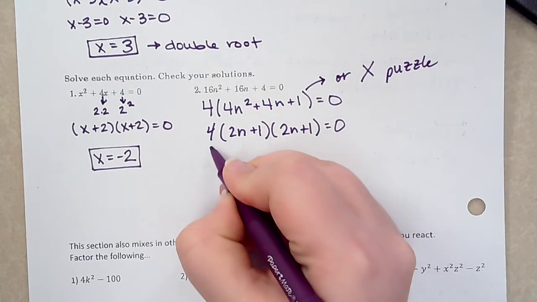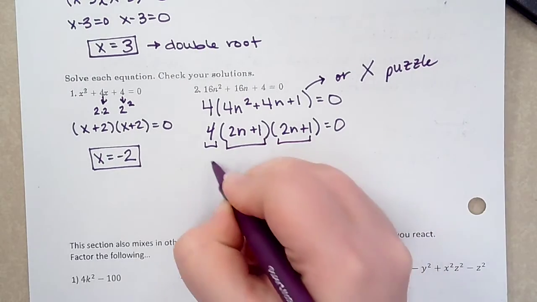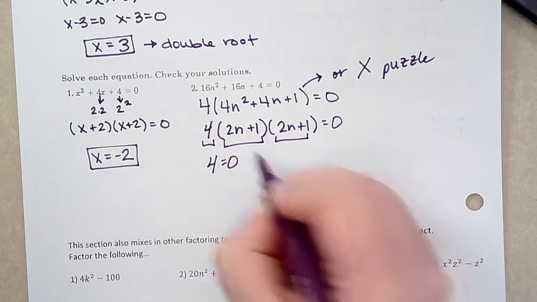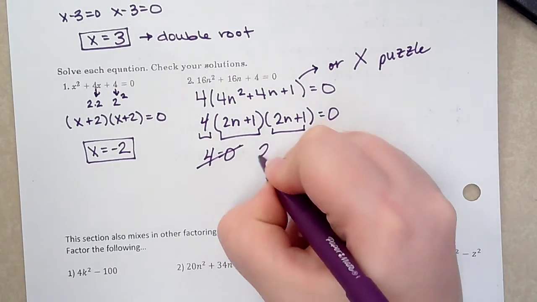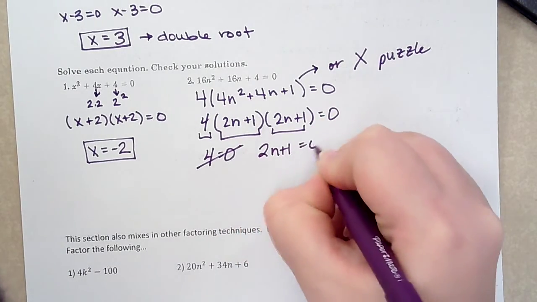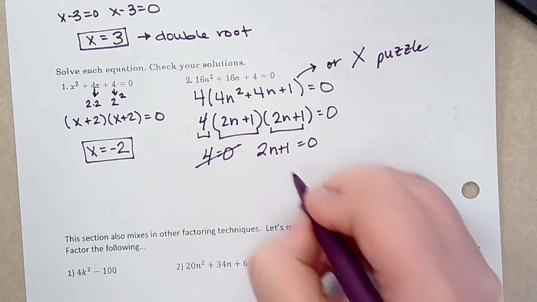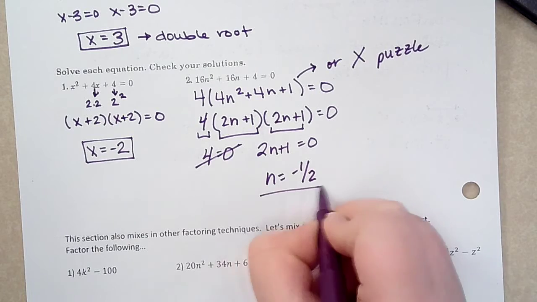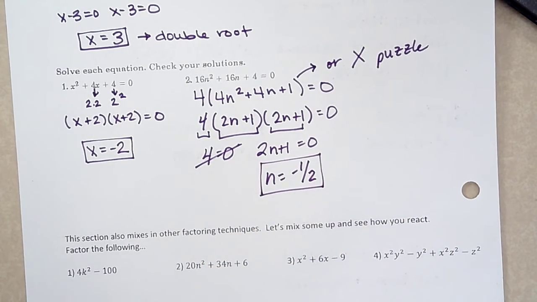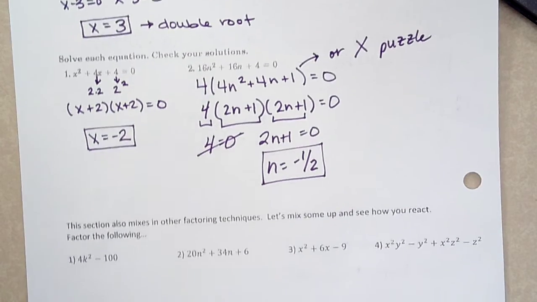Now, when we do this, we have 3 things that we need to set equal to 0. But you'll notice when we set 4 equal to 0, that's not a true solution, so we don't pay attention to it. When we set our second root equal to 0, we notice it's the same as our third. And when we solve, we end up getting n equals negative 1/2. And it would be the same thing for that second root.